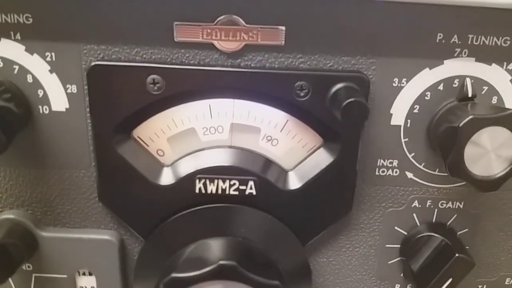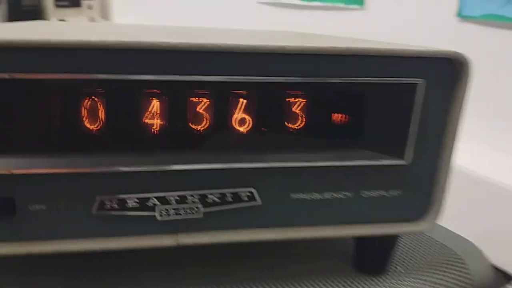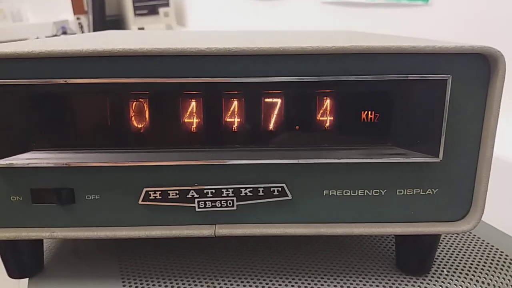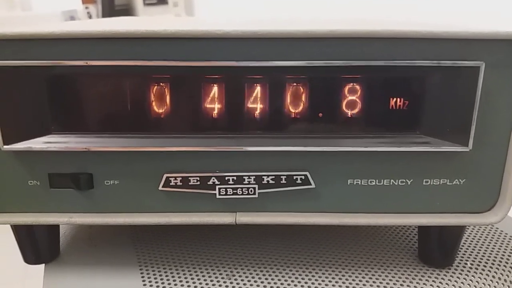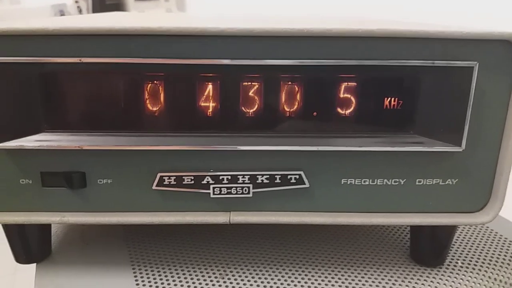So basically, when I have the dial switched to a particular frequency, I should be able to see this frequency here. But notice that we no longer are going to use this frequency display for receive, but only for transmit.